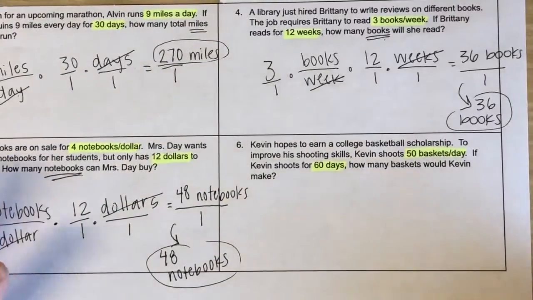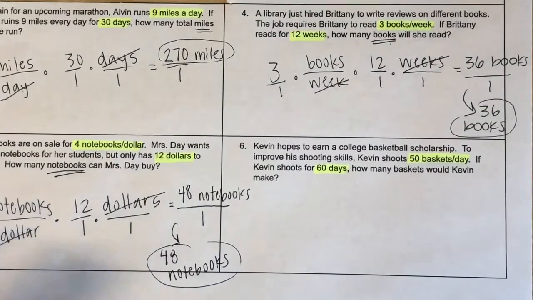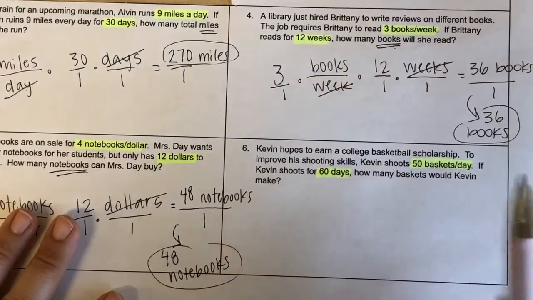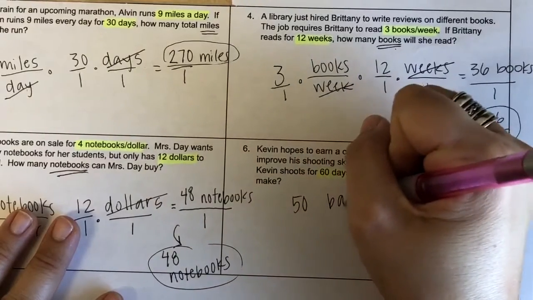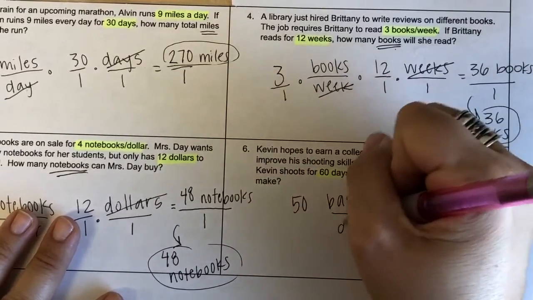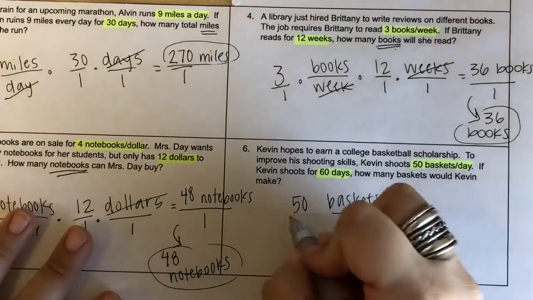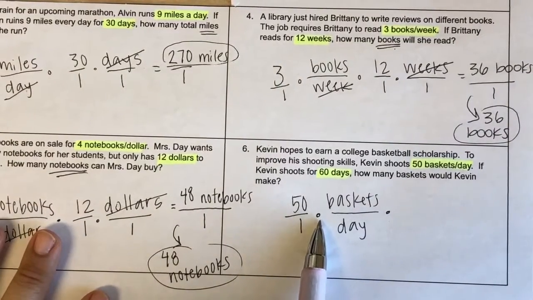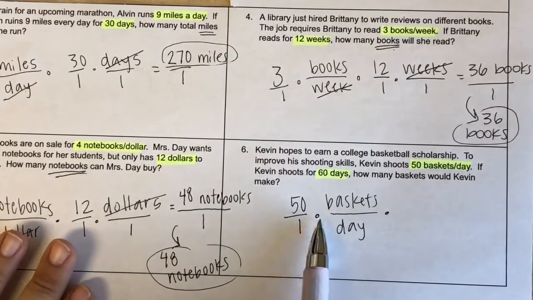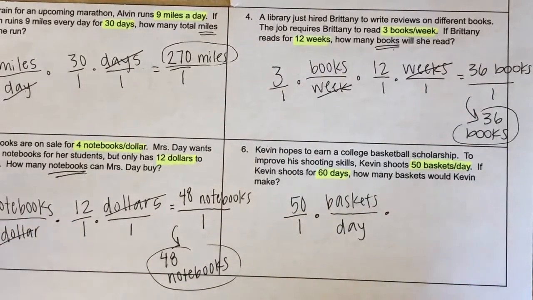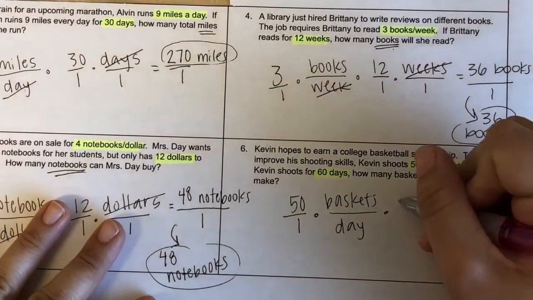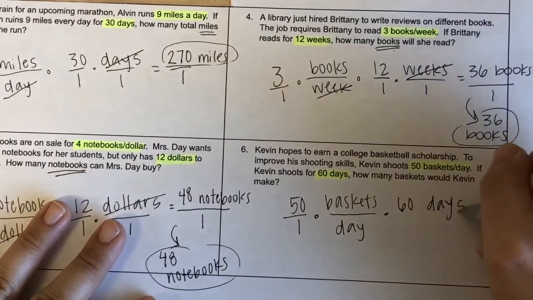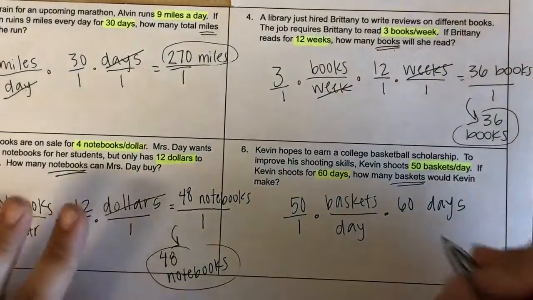And our last one, number 6, Kevin hopes to earn a college basketball scholarship. To improve his shooting skills, Kevin shoots 50 baskets per day. I want this to look like a fraction as well. Oh, and in case I'm not mentioning that, when you see a little dot, just to make sure we all are aware, that means multiplication, because we're just multiplying all these fractions. Multiplying this unit by this unit, so multiplication. If Kevin shoots for 60 days, how many baskets would Kevin make?